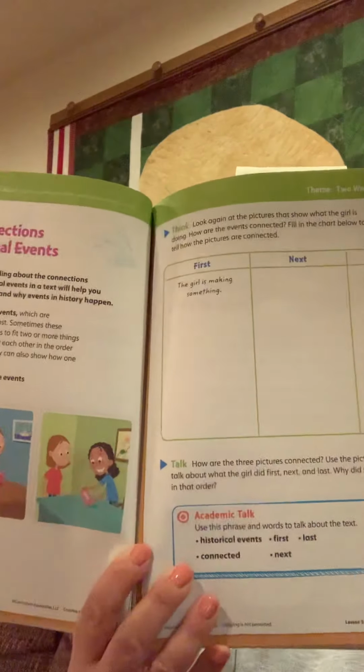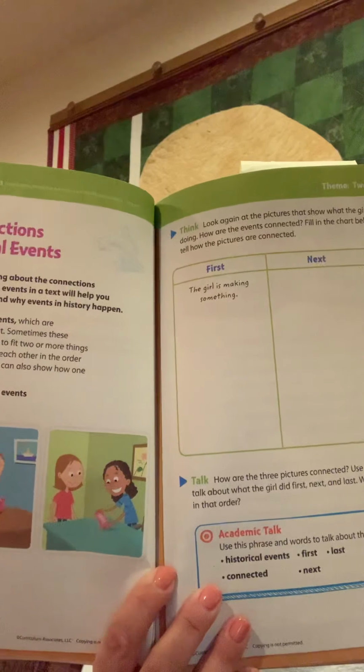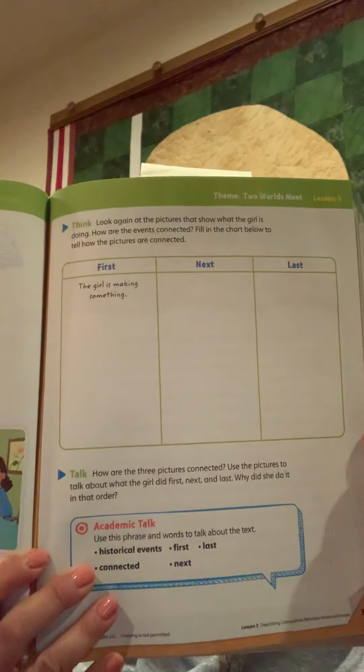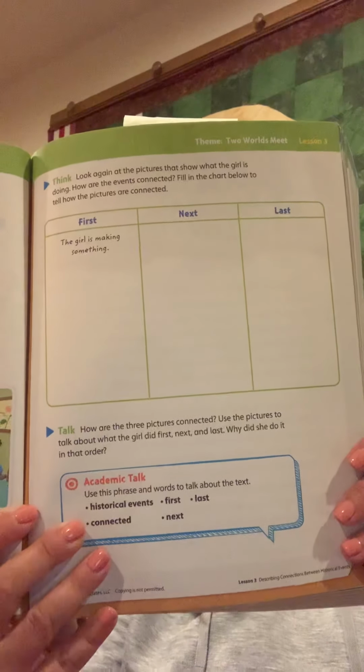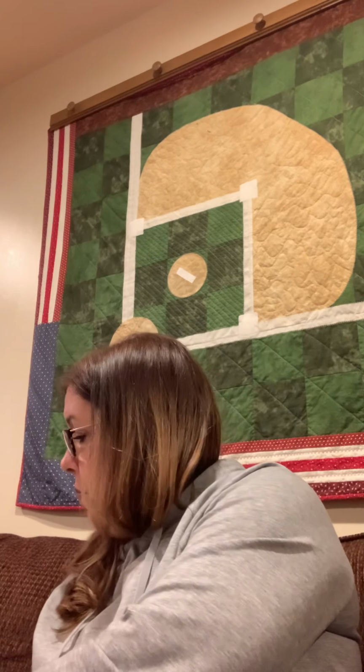Take a good look. I would say next, she's wrapping a gift. What does she do last, which is this picture here? I would say last, she gives the gift to her friend. How are these pictures connected? So what I want you to do is to stop and talk in your classroom or to somebody at home about the events of these pictures. And you can pause the video while you do that.